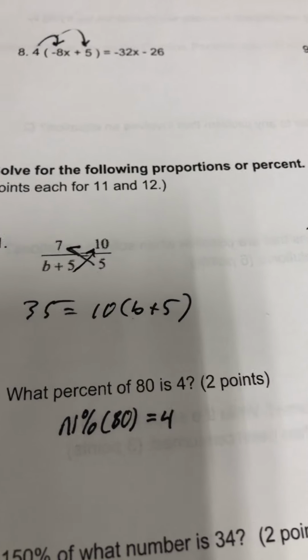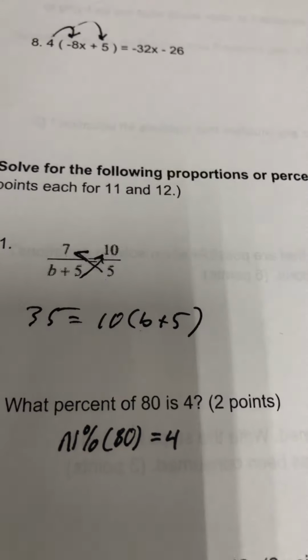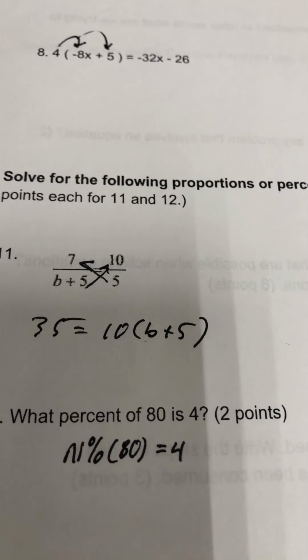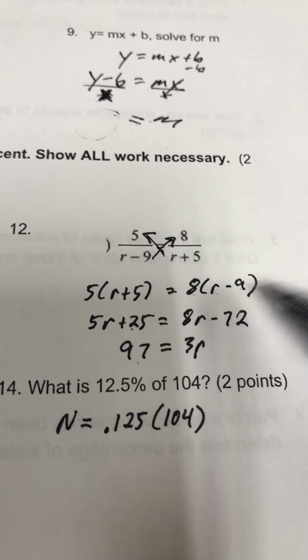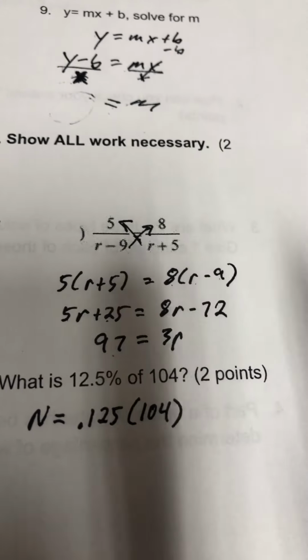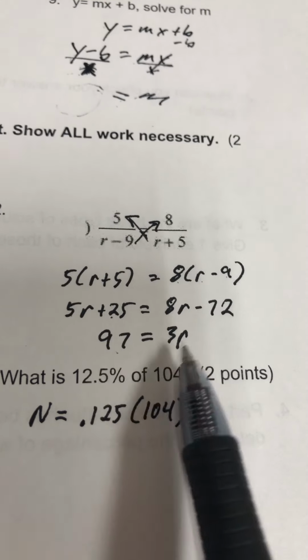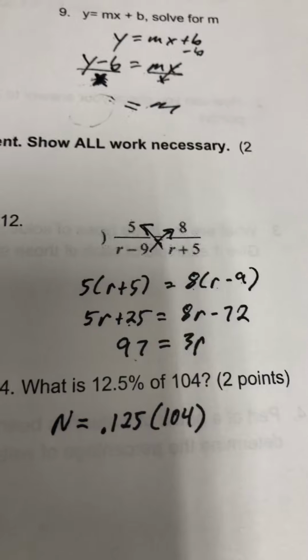We're doing proportions, so you're cross multiplying, so your problem would end up looking like this. Use the distributive property and then solve for b. For number 12, I took some of the people that I was helping earlier with this test pretty far on this one. I have to use the distributive property for both sides, and then I take you as far as 97 equals 3r. So what would that r equal?